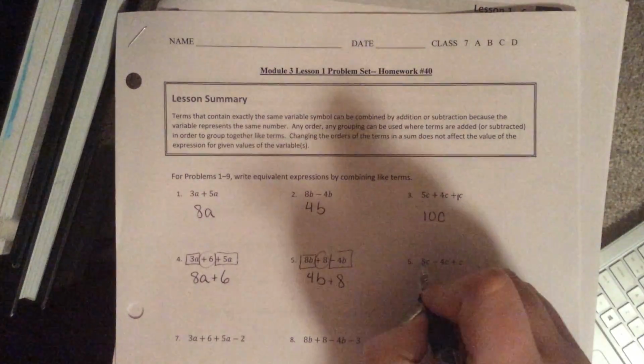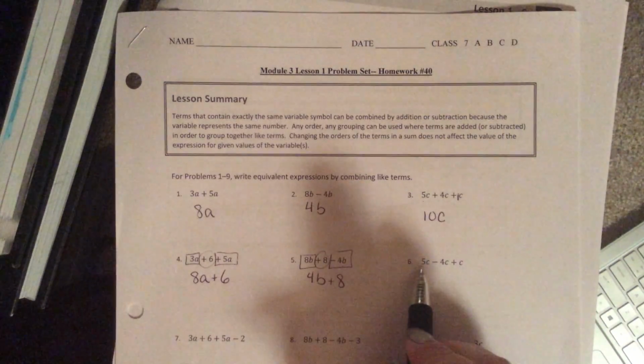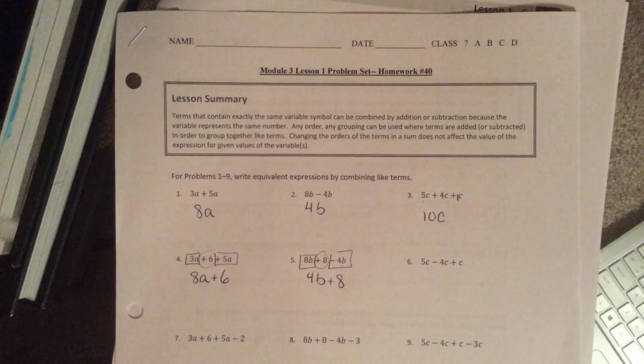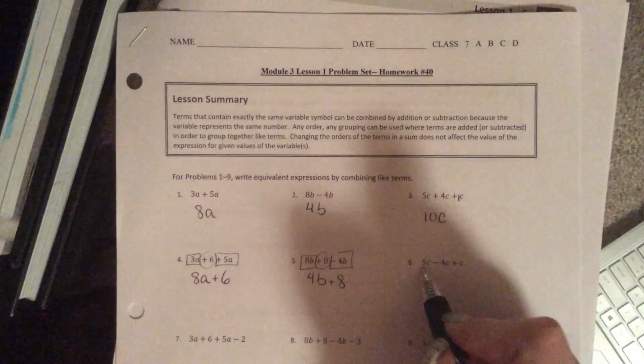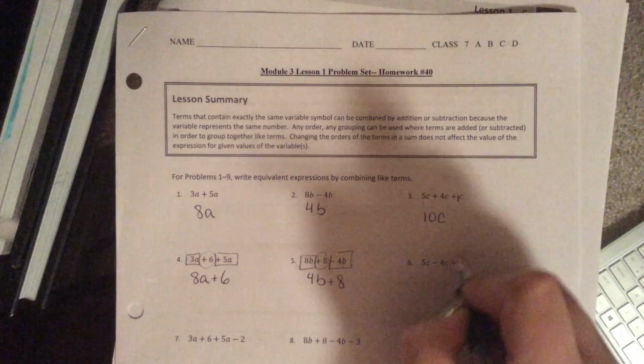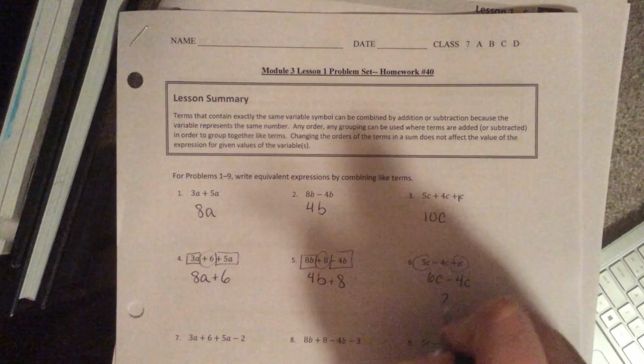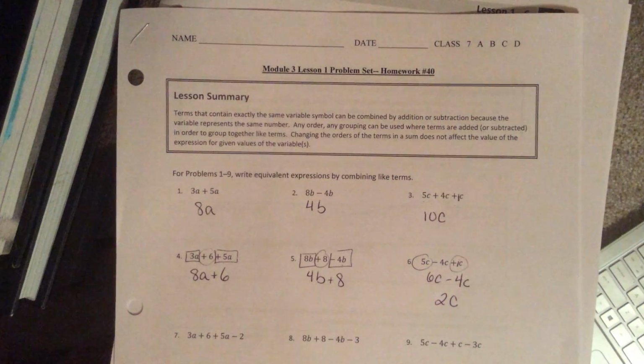All right, 6. They're all C's. So 5C minus 4C plus 1C. You can add this up whichever way you please. 5C and 1C over here give you 6C. And then you can subtract your 4C. Doesn't really matter. In the end, there's 2 C's.